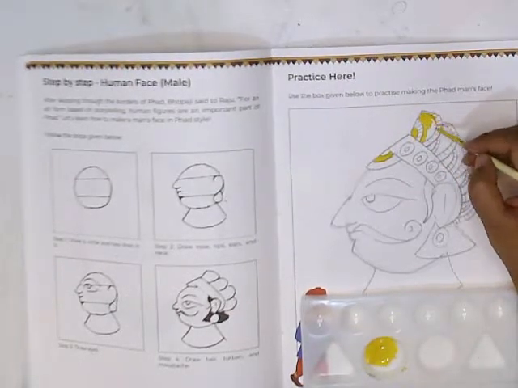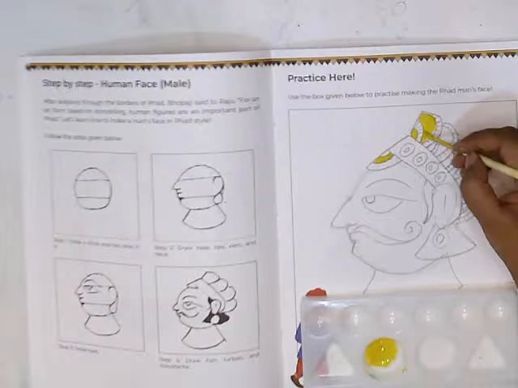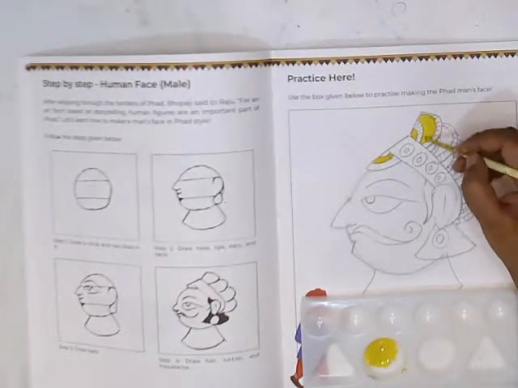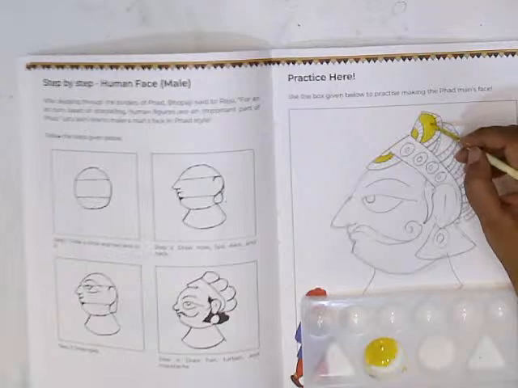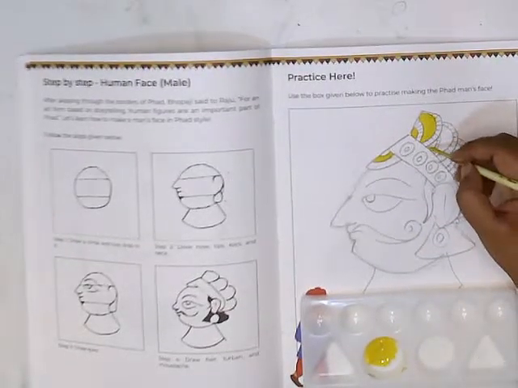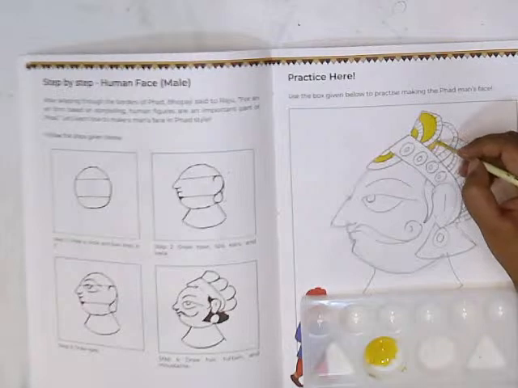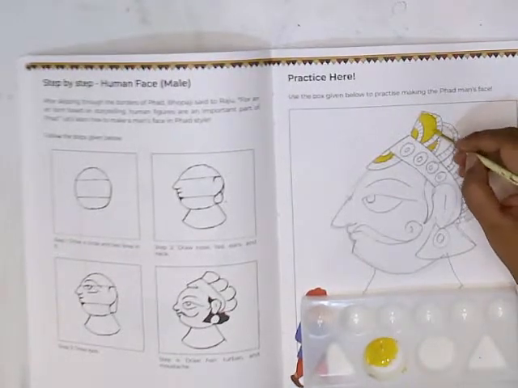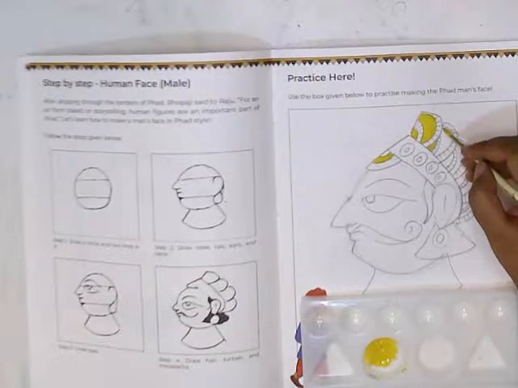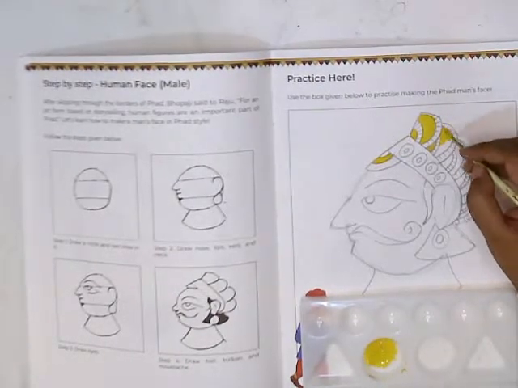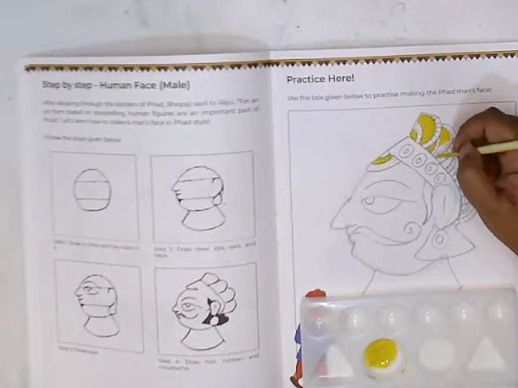Now one thing to remember when you're using poster colors is to keep the consistency slightly thicker, like use very little water, and it should be like a honey consistency. Otherwise you end up with a lot of patches in your paintings, because a lot of us use a lot of water, and then you get patchy paintings.